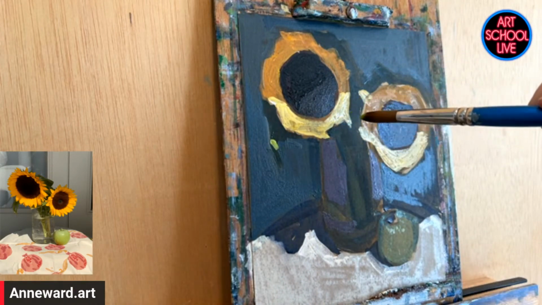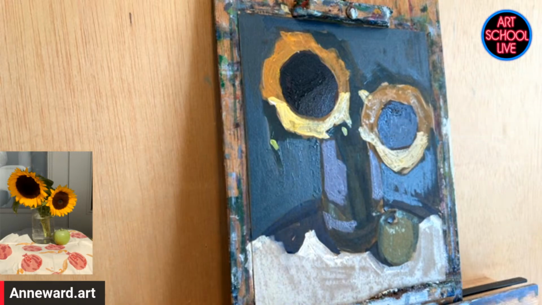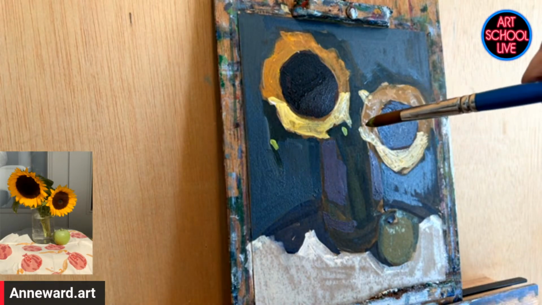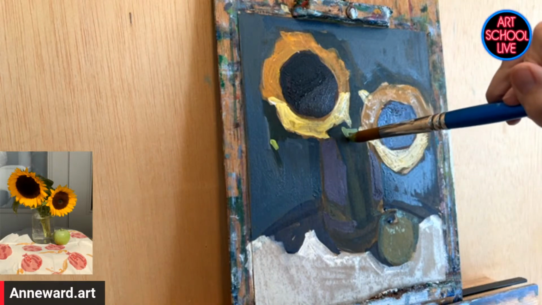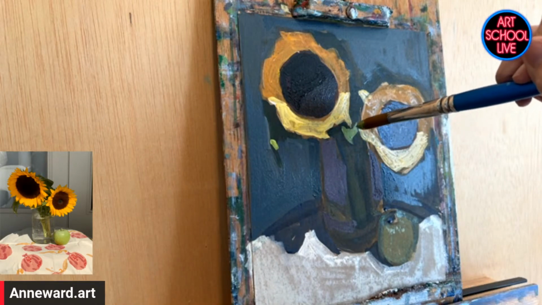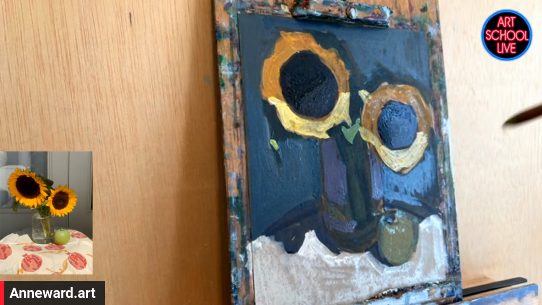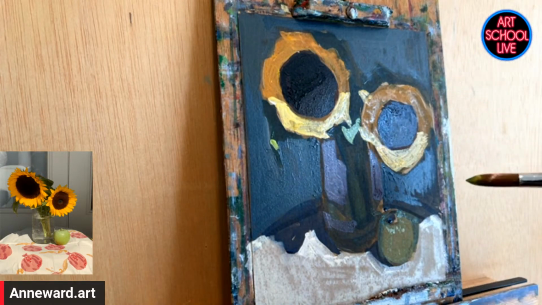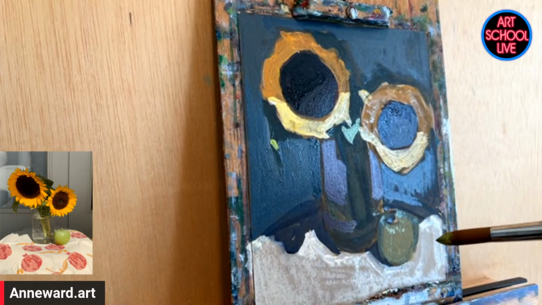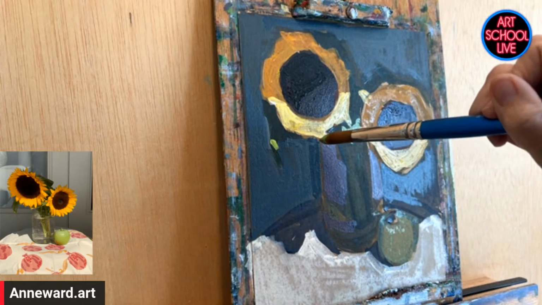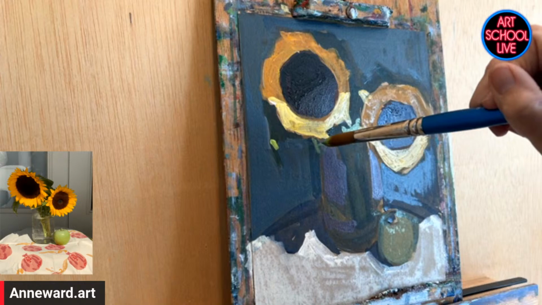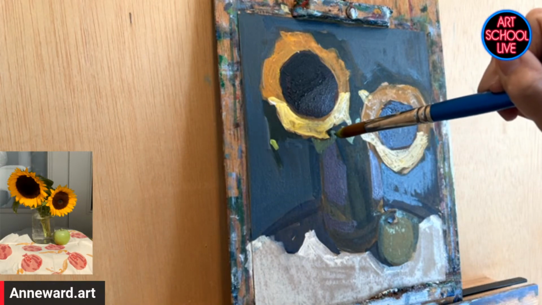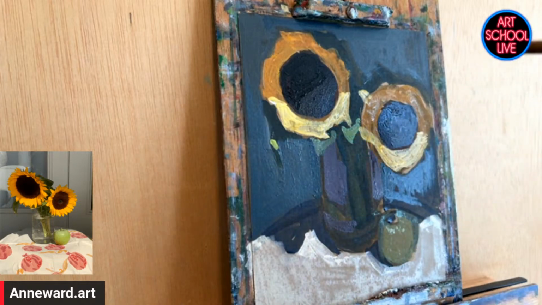So in this instance of this surface, you're having to cover the canvas twice. I think that's the only kind of rule there is, in the sense that you have to get the canvas covered, and then for it to become more opaque, you need to put another layer on.